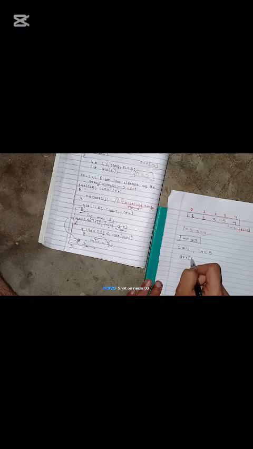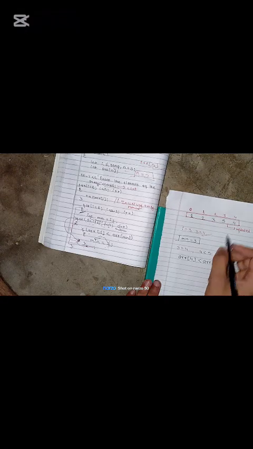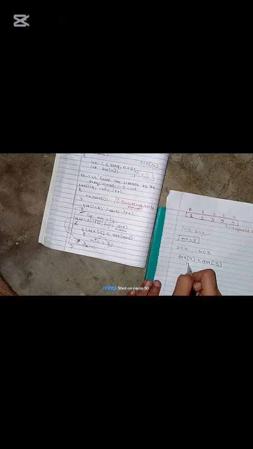Array of J means array of 4 is less than array of min. Array of min means array of 3. In arr 4 it is 4. In arr 3 it is 5. Is 4 less than 5? Yes, 4 is less than 5.